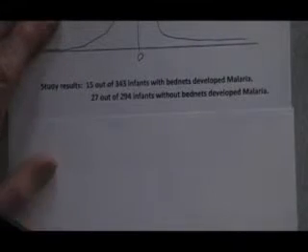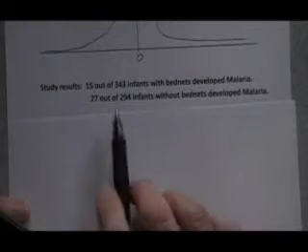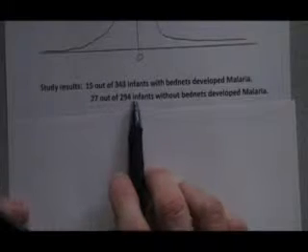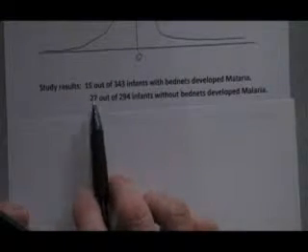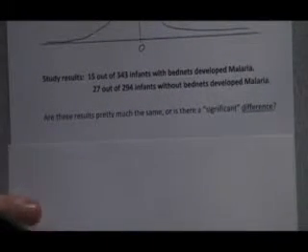Okay. Well, for the second population, we have a sample of 294 infants, and out of those 294 infants that were not using bed nets, 27 of them developed malaria. Now, I want to know, are these results pretty much the same, or is there a significant difference?